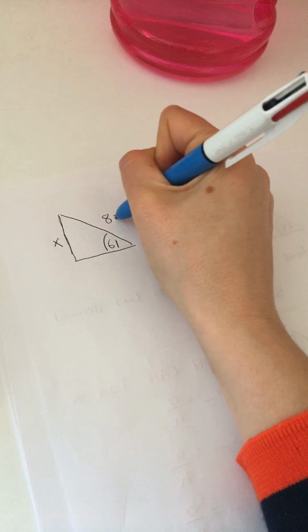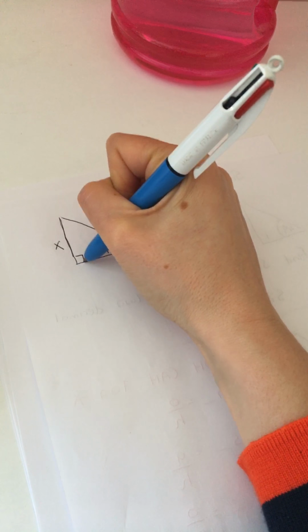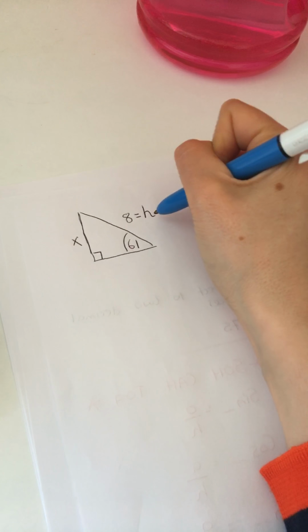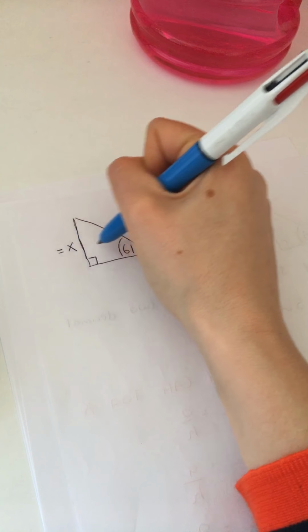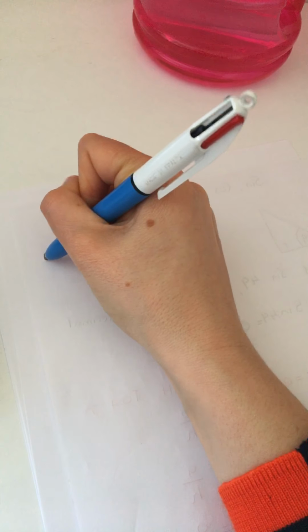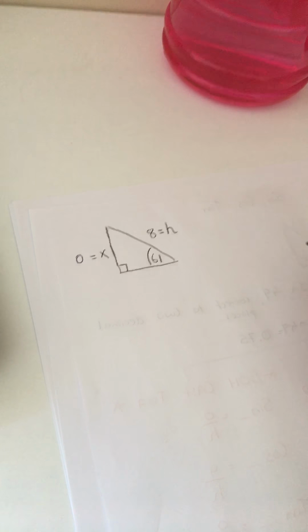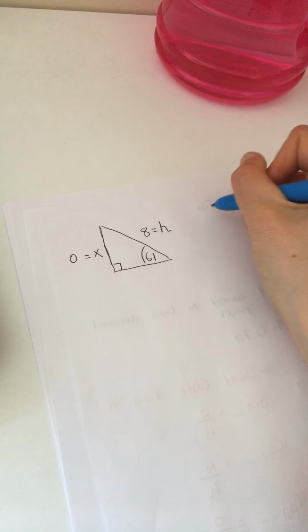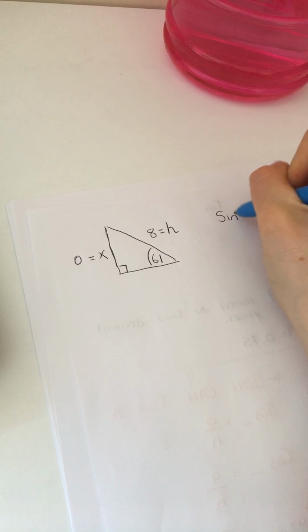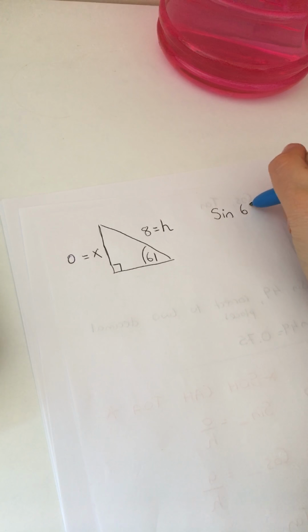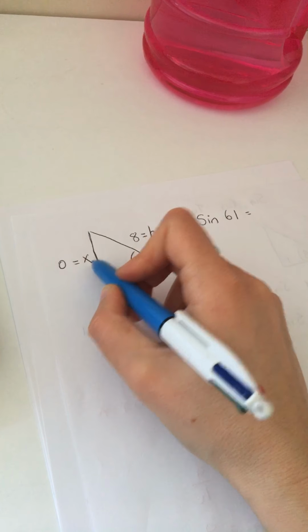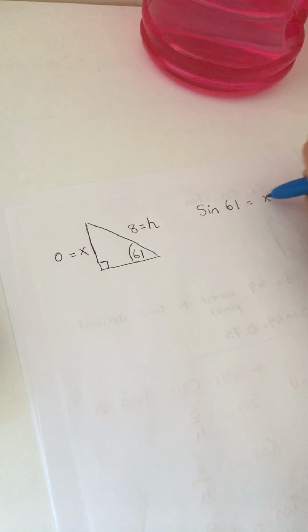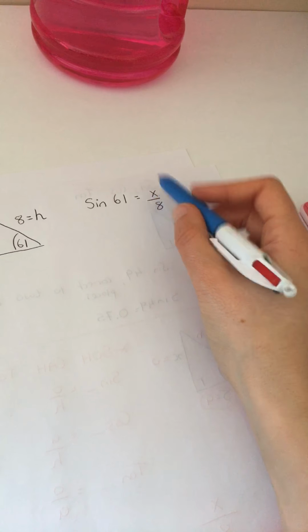So I'll just label this again. What is 8? 8 is opposite the right angle, so 8 is h. And x is opposite the angle given, so it is our opposite. Okay, so opposite and hypotenuse works with sine. So I'm just going to write my sine fraction again. Sine 61 equals x over 8. Now, how do we find x, our other side, using this information?